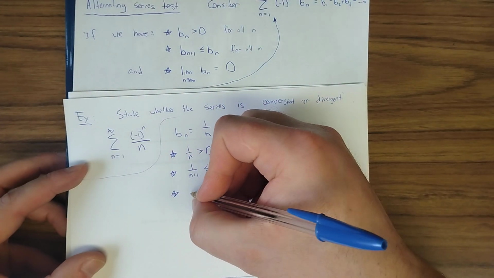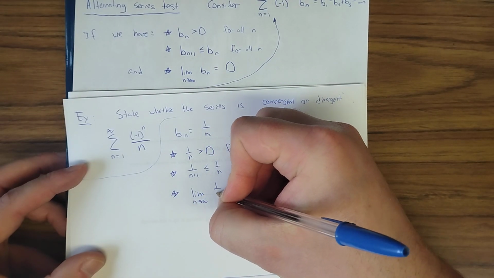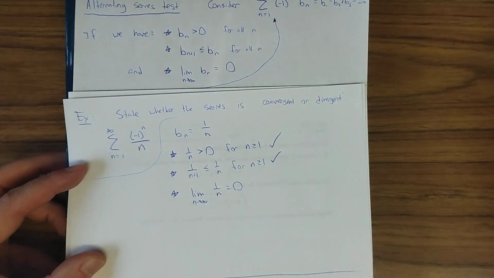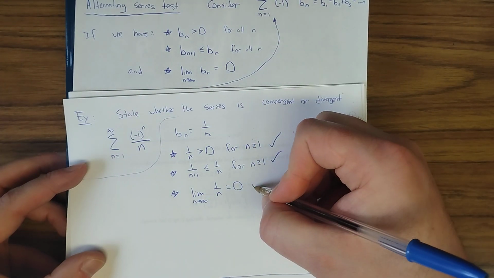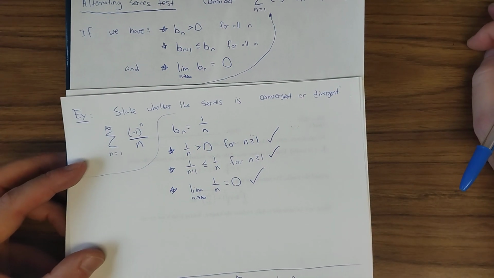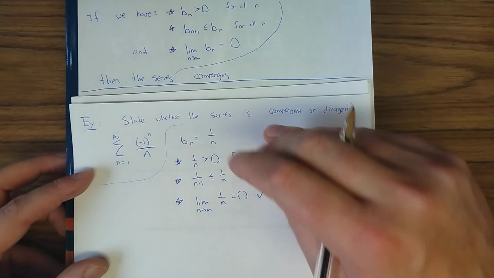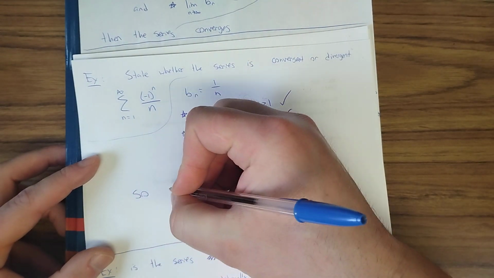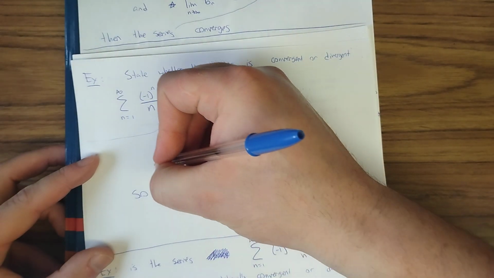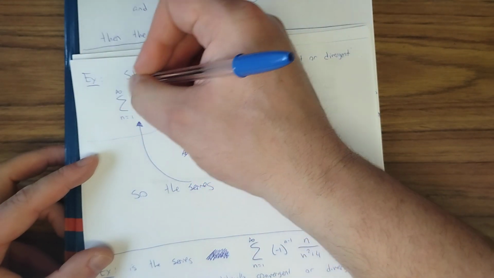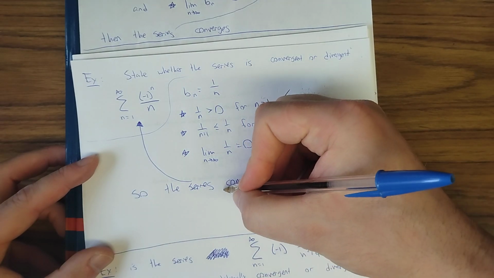Let's check the last thing. The limit as n goes to infinity of b sub n should be 0. Sure enough, it is. As n goes to infinity, we've got 0 there. So we got 3 check marks, so the conclusion is that the series converges. And just in case there's any doubt, we are talking about the original series. It converges.